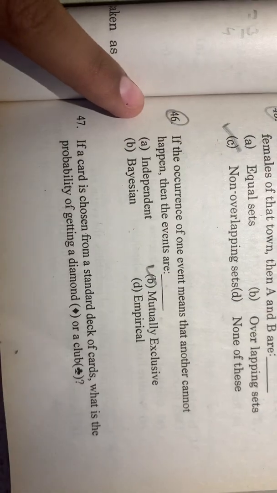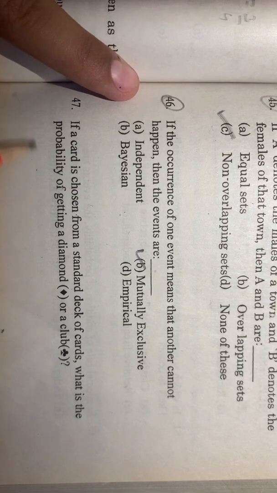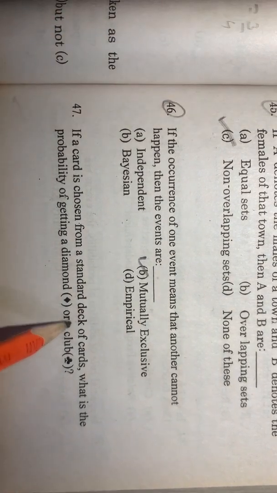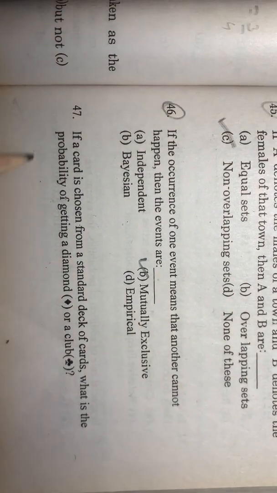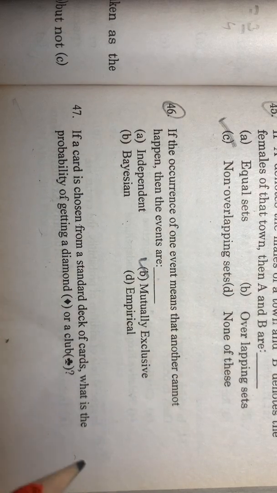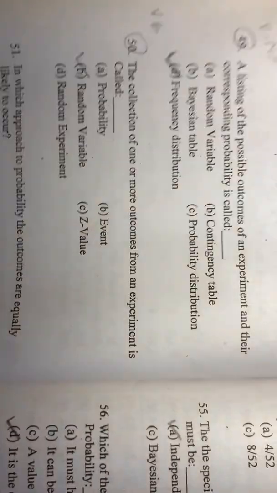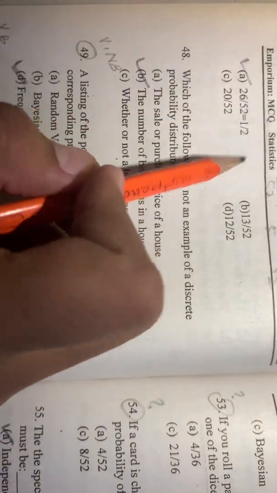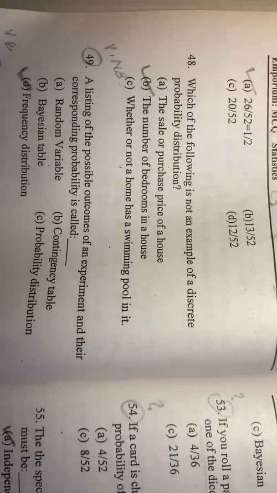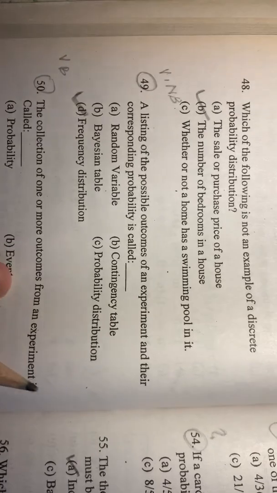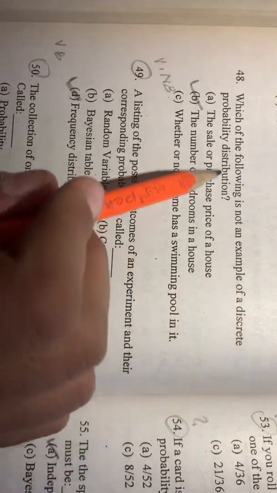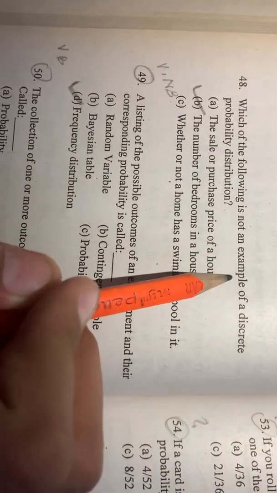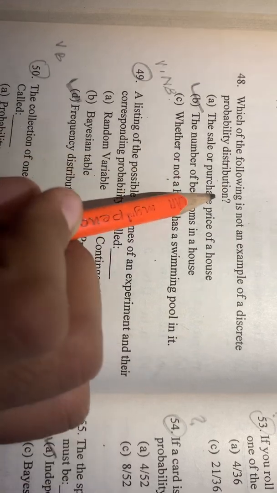Number 47th MCQ is: if a card is chosen from a standard deck of cards, what is the probability of getting a diamond or a club? These are the suits. Okay. Now 47th MCQ's answer is option A, that is 26 by 52, which is equal to 1 by 2. Now 48th MCQ is: which of the following is not an example of a discrete probability distribution?